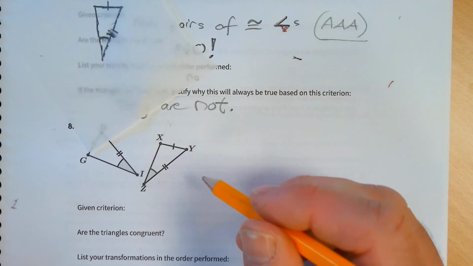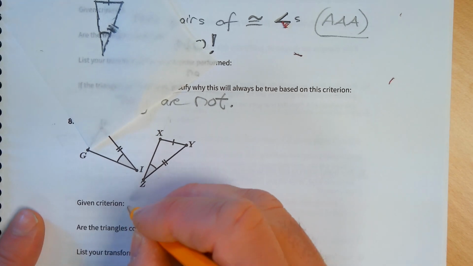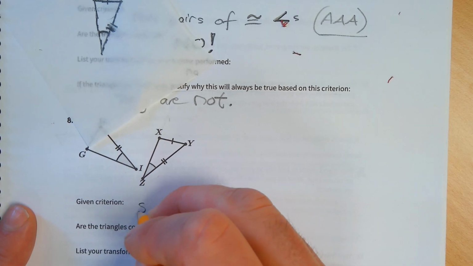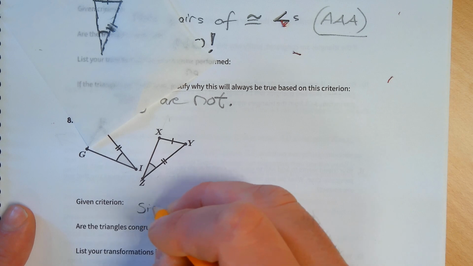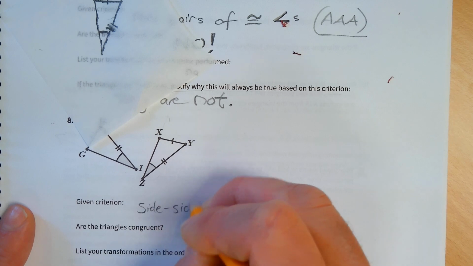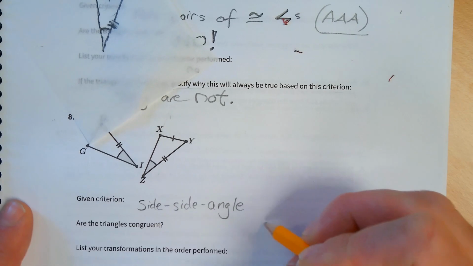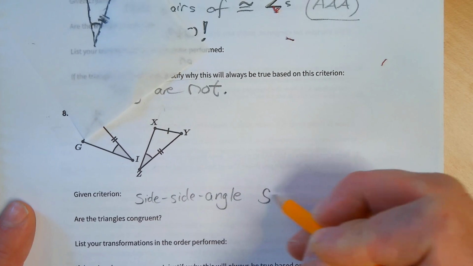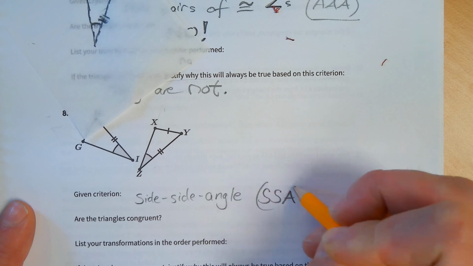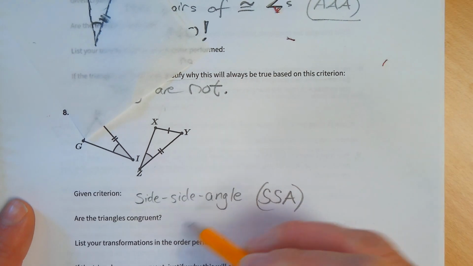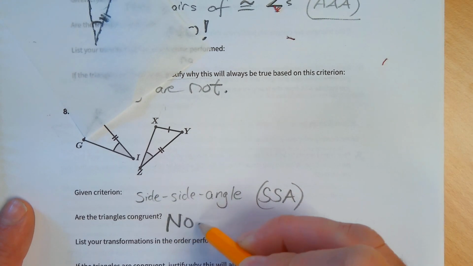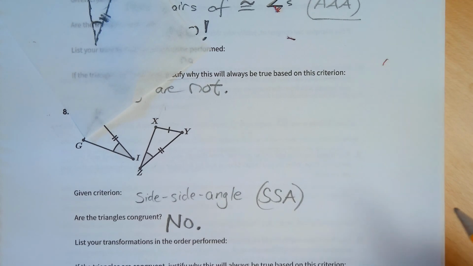So, for the given criteria of side, side, angle, no, the triangles are not congruent. SSA does not work.